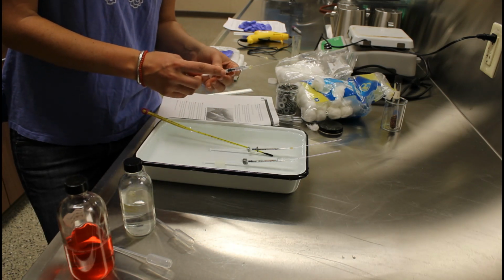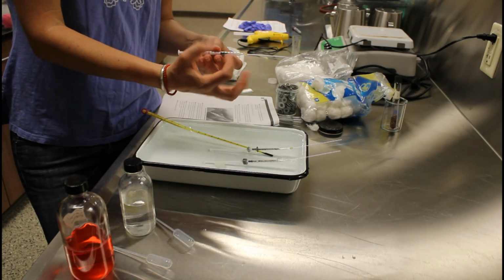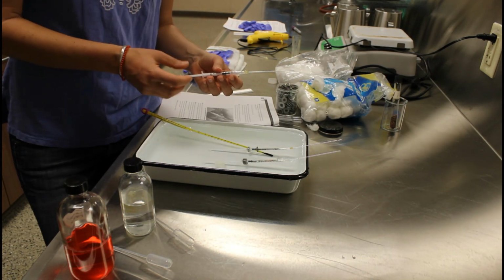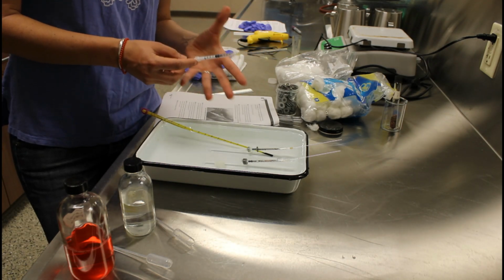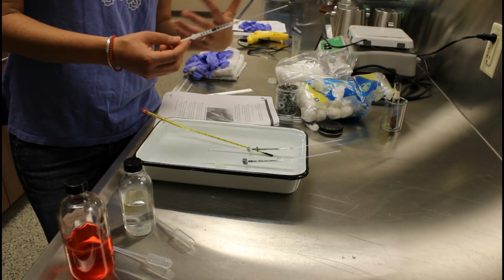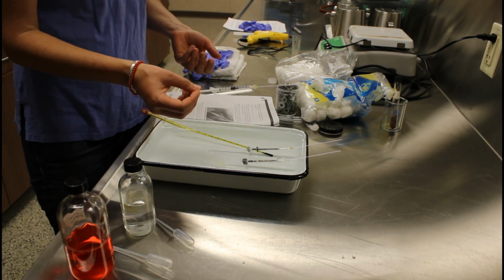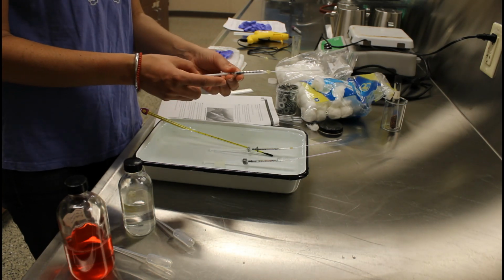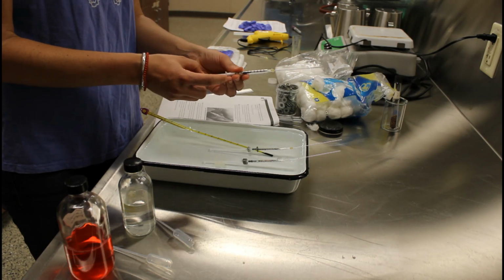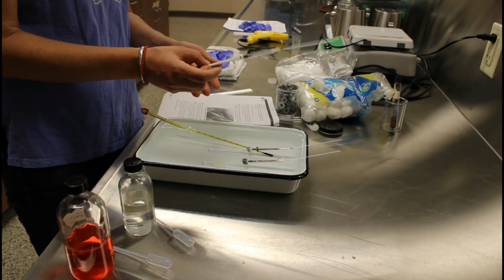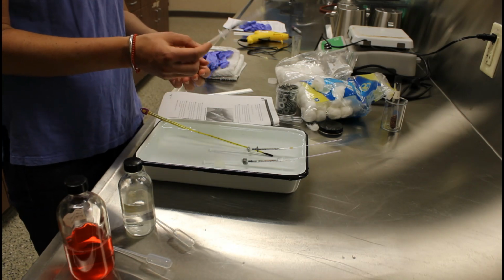So we want this to be sealed because the whole point is going to be to measure the amount of oxygen that's being burned up or utilized by the organisms that we're going to test in this micro respirometer. So I think we're good. We have a seal here.